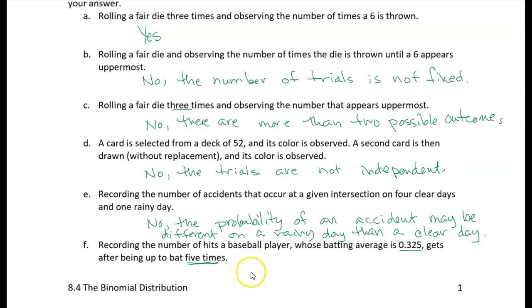And are the trials independent of each other? Well, I think we can assume that. His batting average is fairly consistent, and if he didn't get a hit on the last at bat, I don't know whether that is going to make it more or less likely that he would get a hit on another at bat.